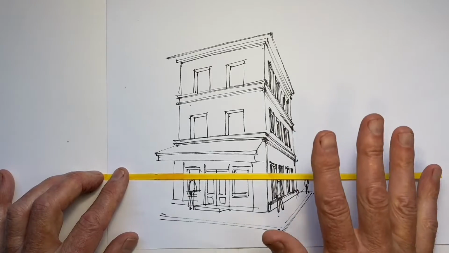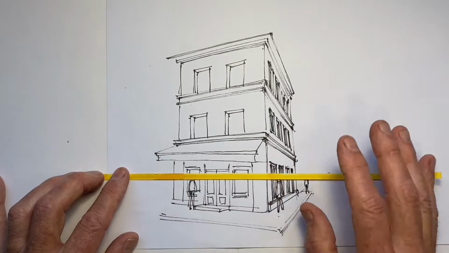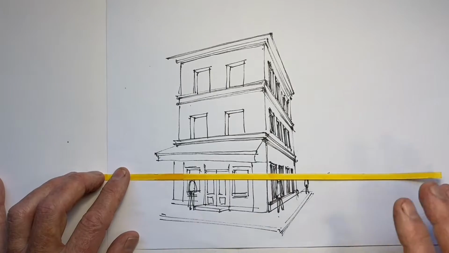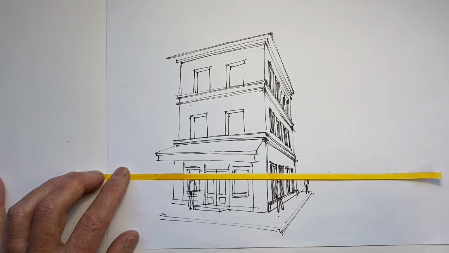And it's important to remember how perspective and eye level works on flat ground when we look at buildings that are on ground that is sloping upwards, particularly if it's sloping upwards steeply. So let's have a look at that.